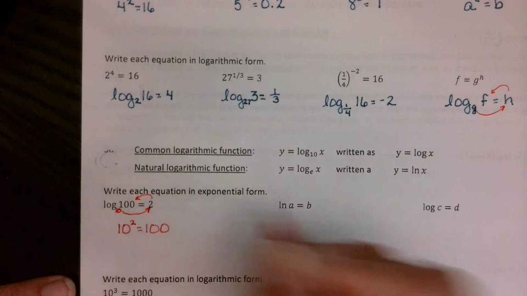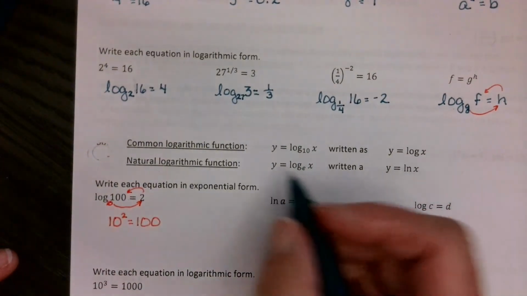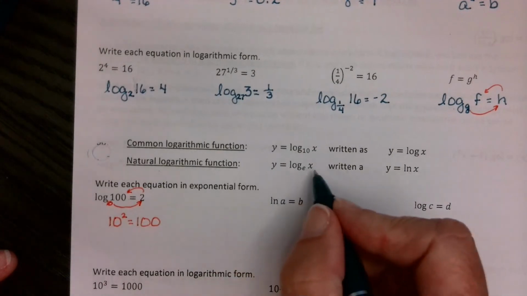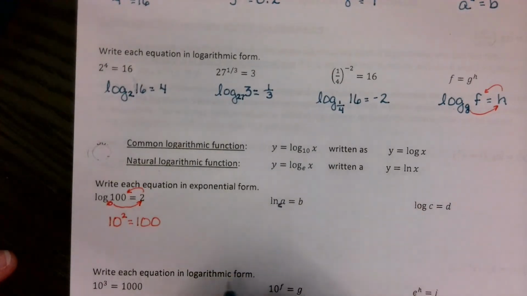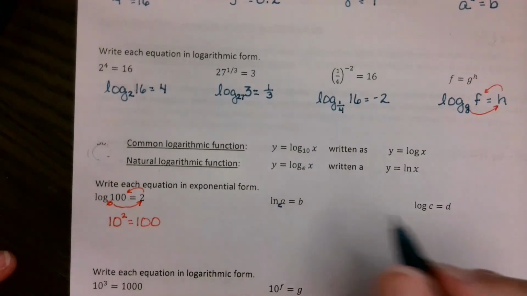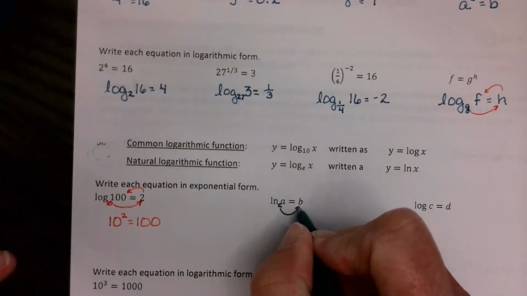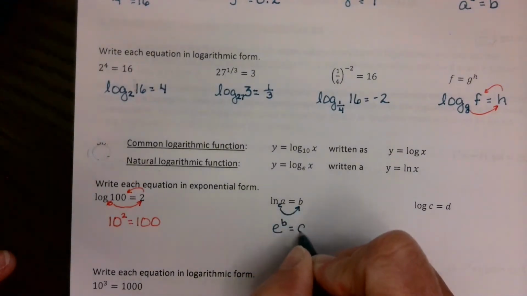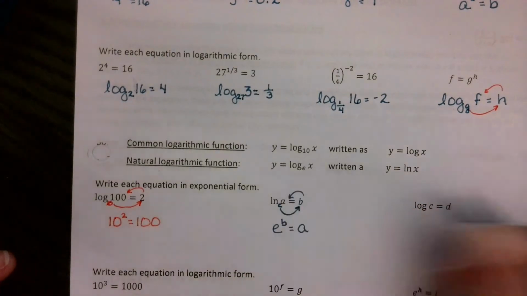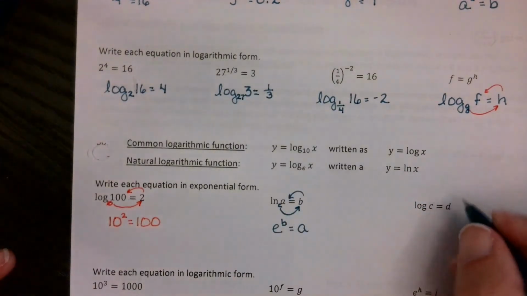All of a sudden, I switched to red. Let's go back to blue. Right here, because a natural log has a base e, if you want to, you can put the e in there. It's not technically right, but that's okay. We don't care as long as we know how to do it. e to the b power equals a. Right here, it is the common log, so our base is 10.